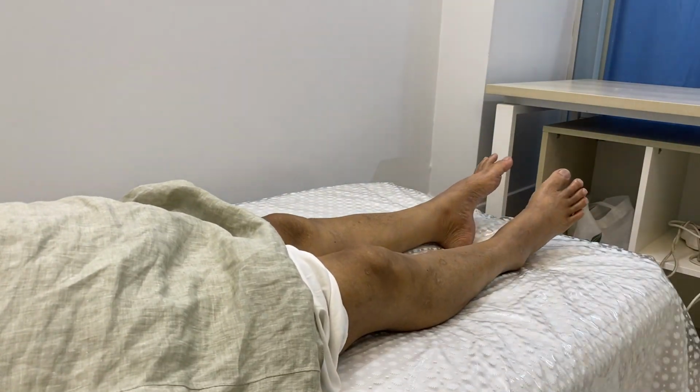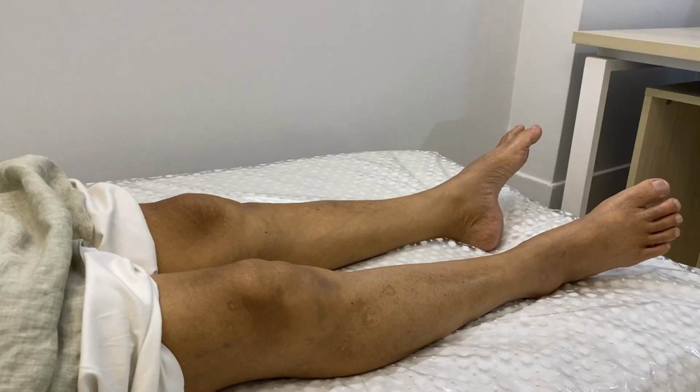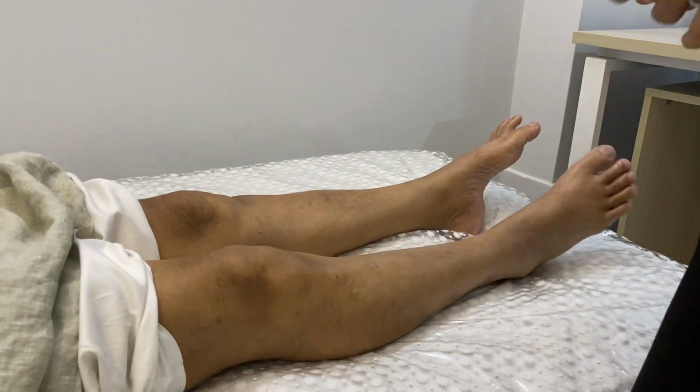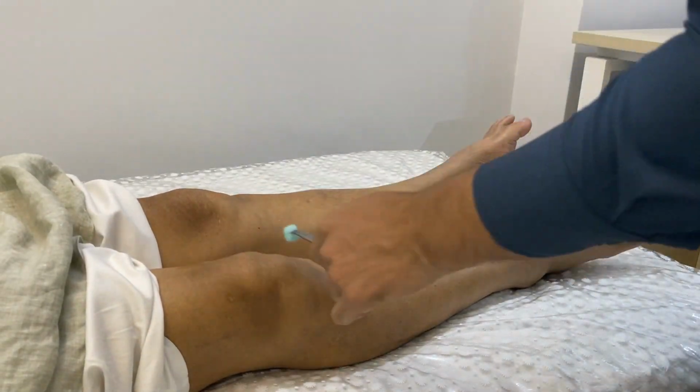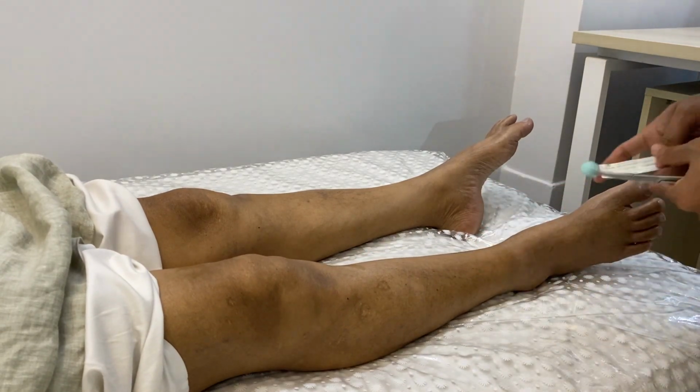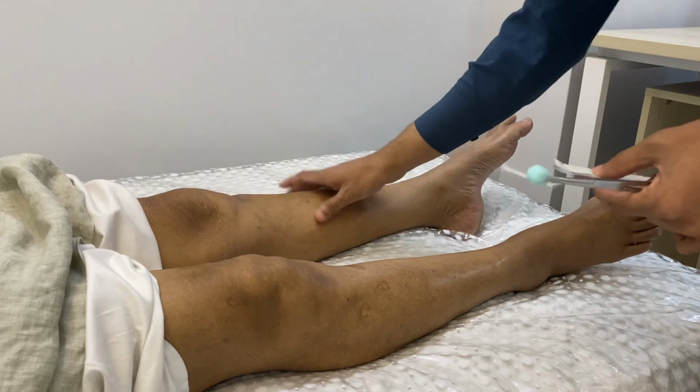So first of all, we can have yang deficiency. In traditional Chinese medicine, yang energy represents warmth and activity. When there is a deficiency of yang energy, the body may not generate enough warmth to adequately circulate blood to the extremities, resulting in cold limbs.